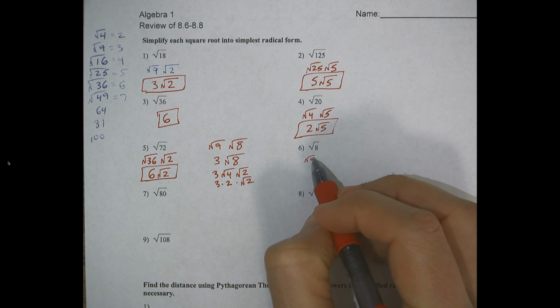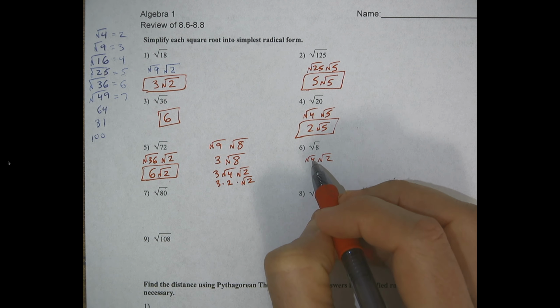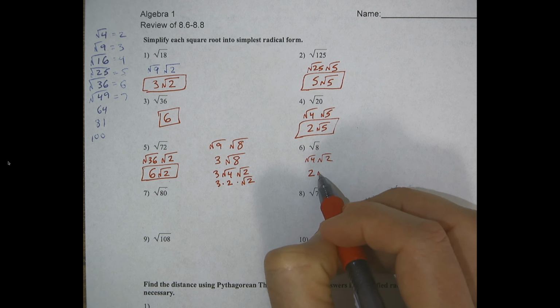So radical 8, we just did it right here. It's going to split into radical 4, radical 2. Square root of 4 becomes 2. Square root of 2 tags along.